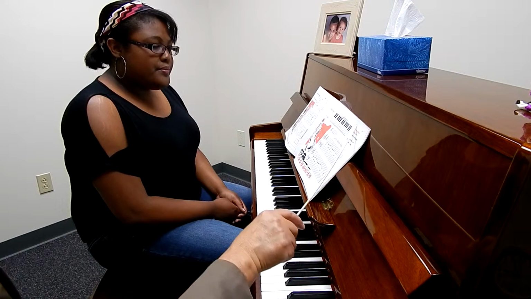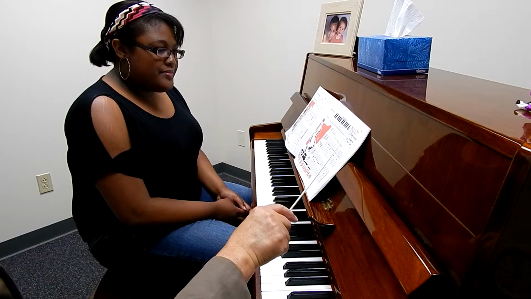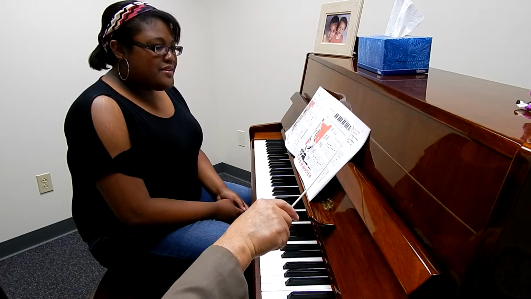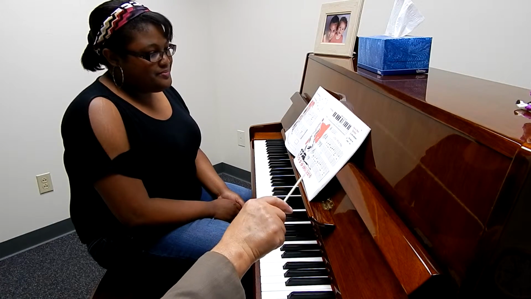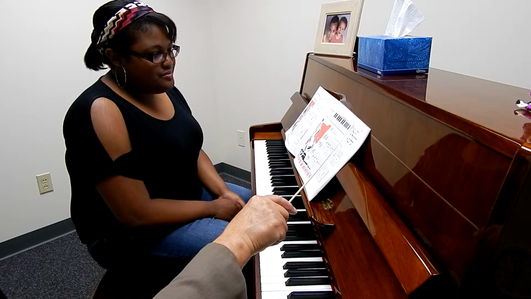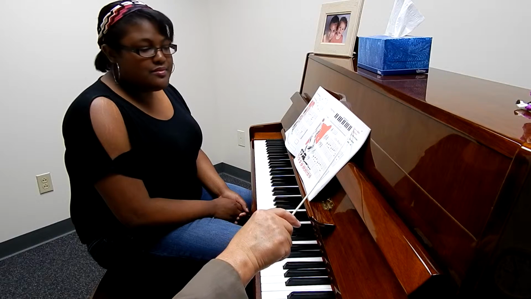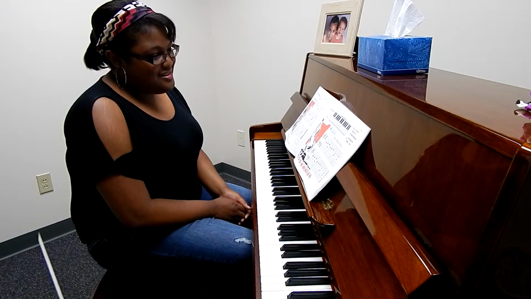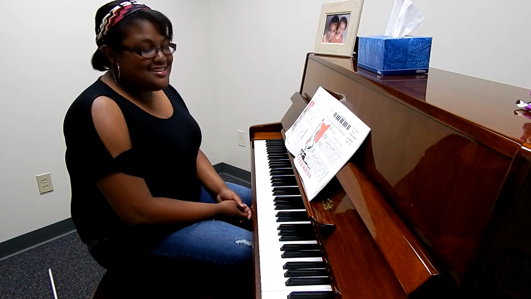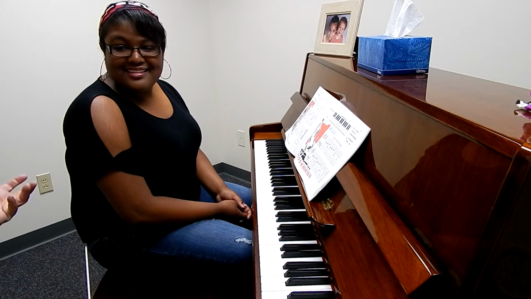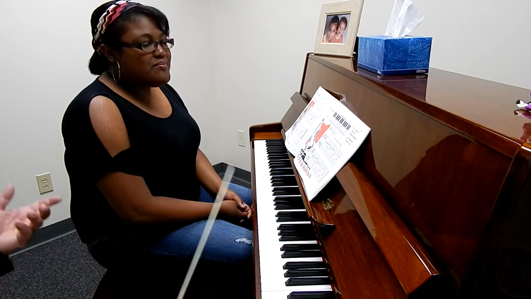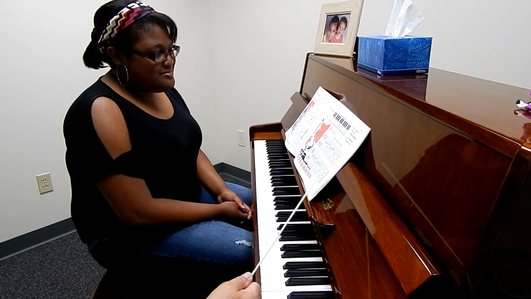So the dot would get half of 2. What is half of 2? 1. So we would have 2 under the note, and under the dot would be 1. 2 plus 1 makes 3, and that's how you get the 3 counts. And no matter what note you have there, the dot equals half. Later on, we'll learn some other notes. So now we're going to count to 3.